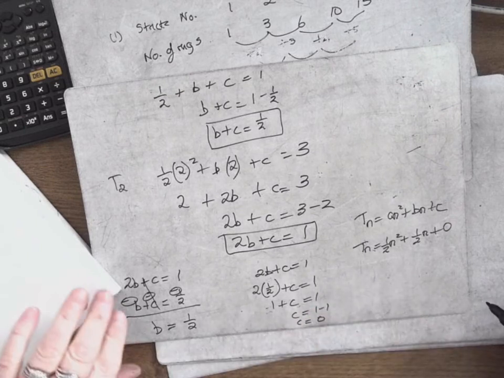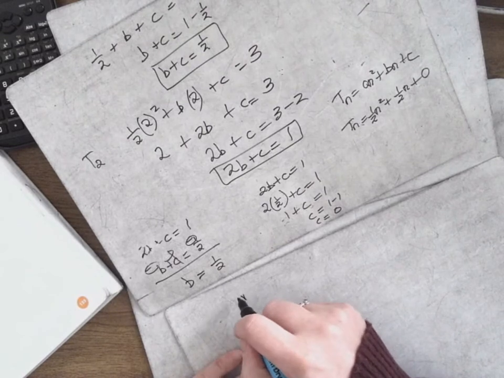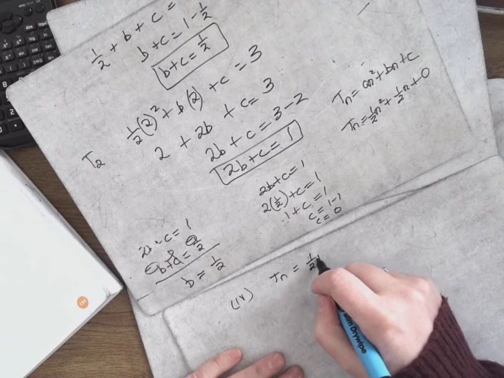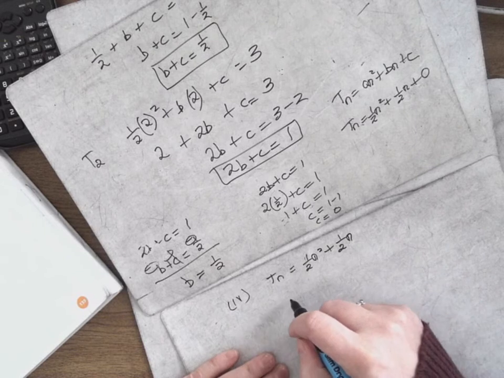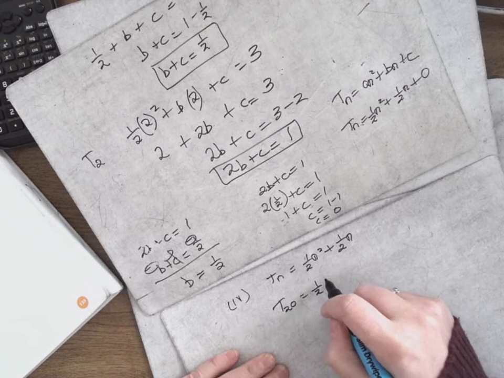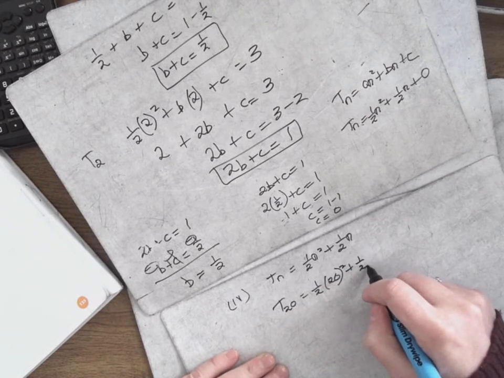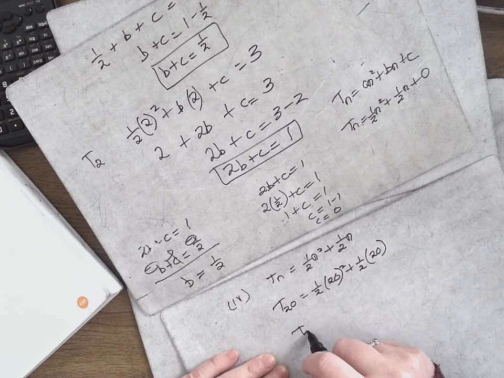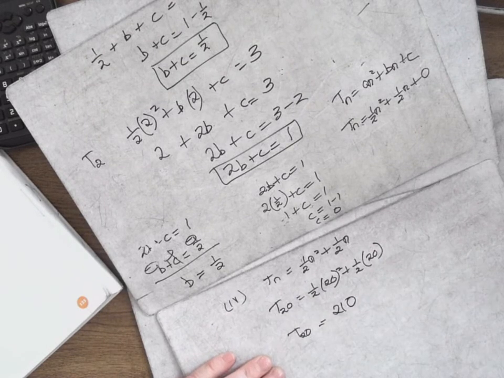Finally, part 4 of that question says use the nth term. So the nth term was Tn equals a half n squared plus a half n. So it says use that to find stack 20. So stack 20 is a half times 20 squared plus a half of 20, and into the calculator with that, and you'll end up with term number 20 will have 210 rows in it.